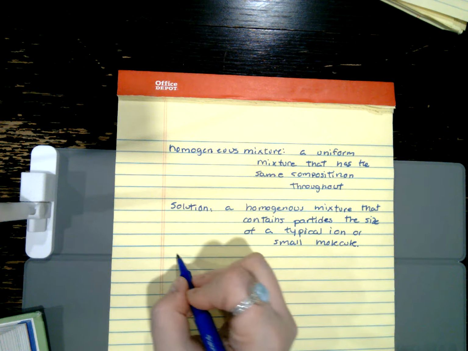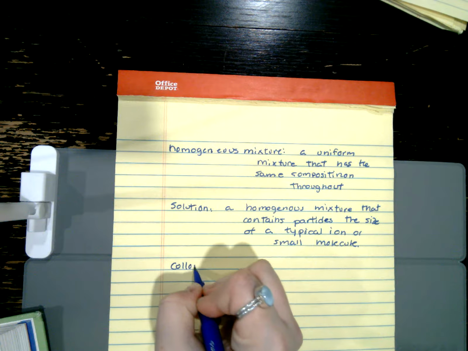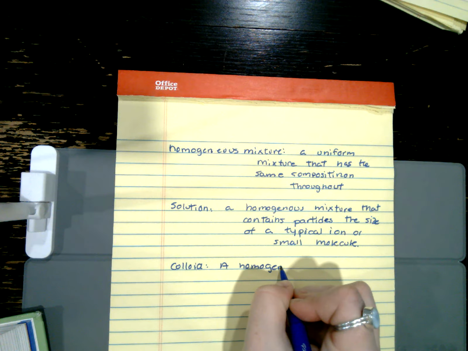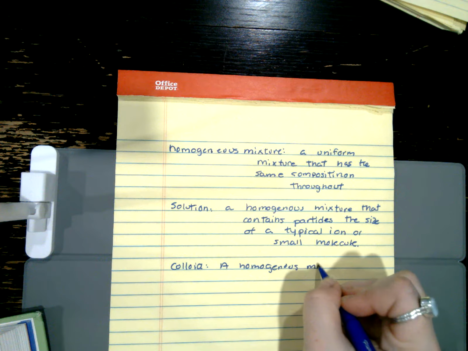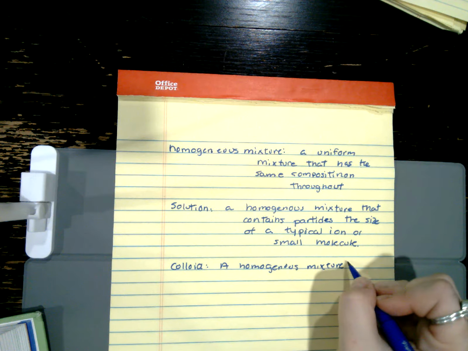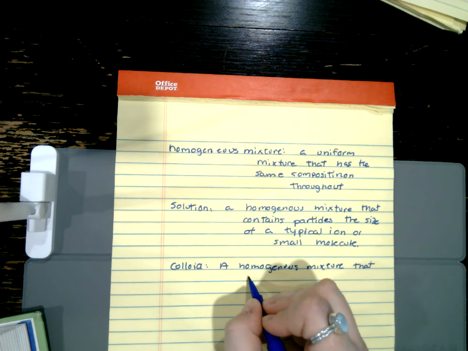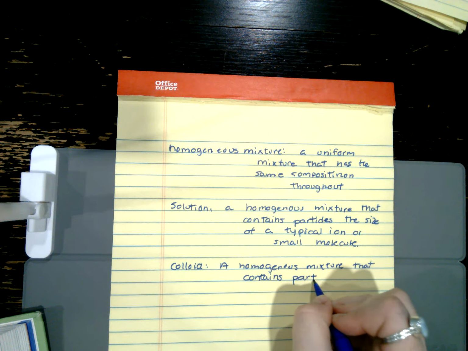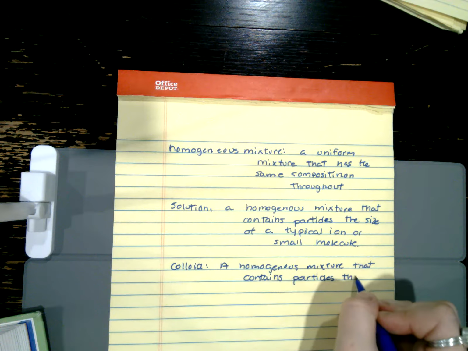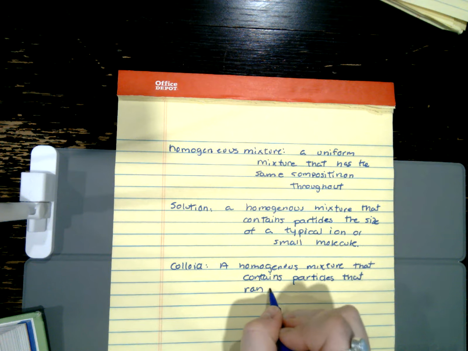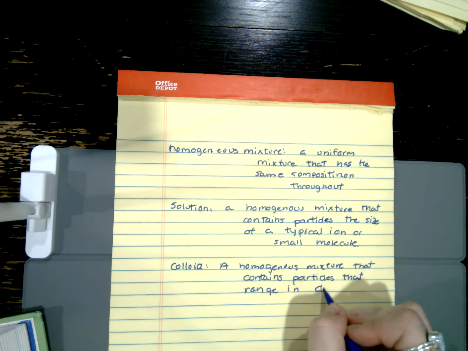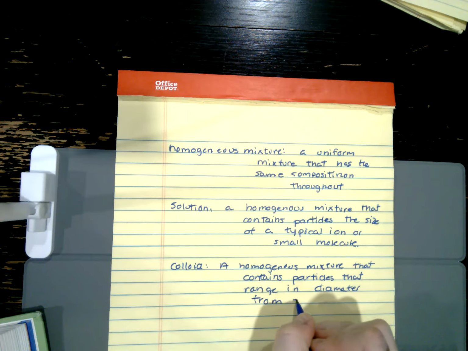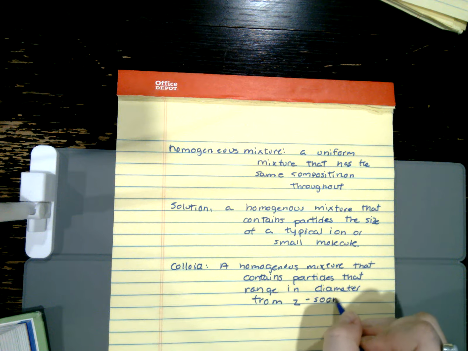Then a colloid is also a homogeneous mixture that contains particles that range in diameter from 2 to 500 nanometers.